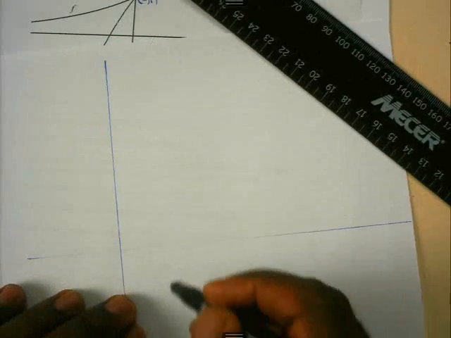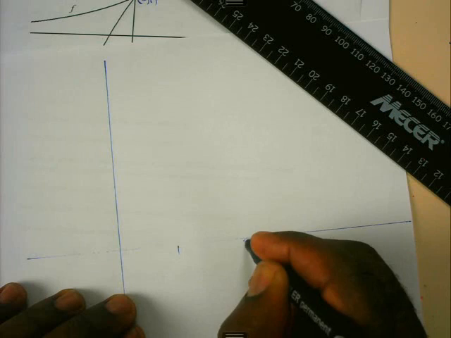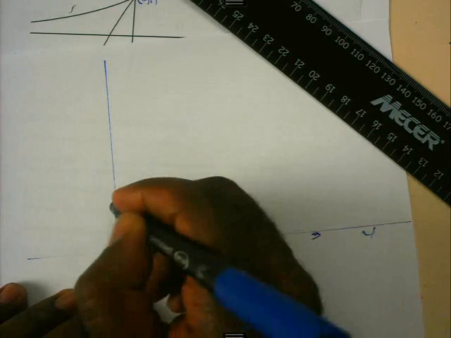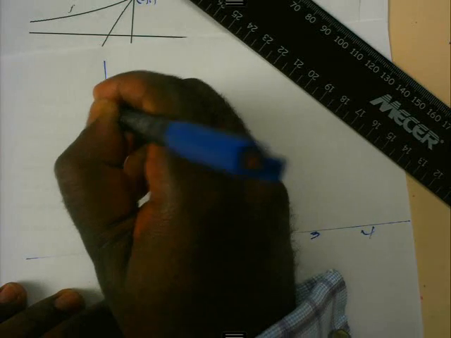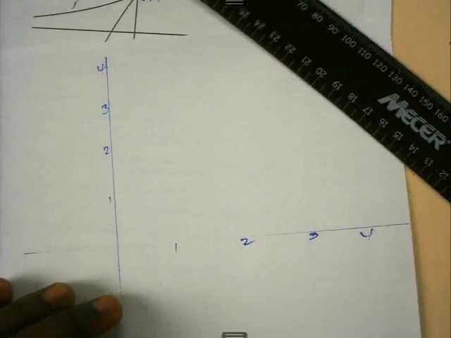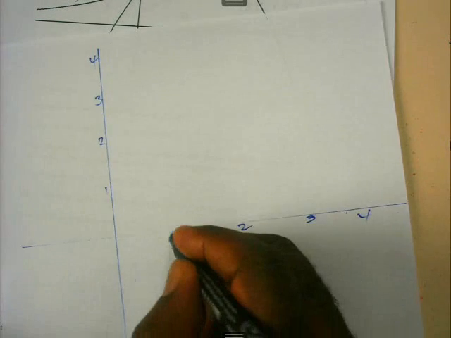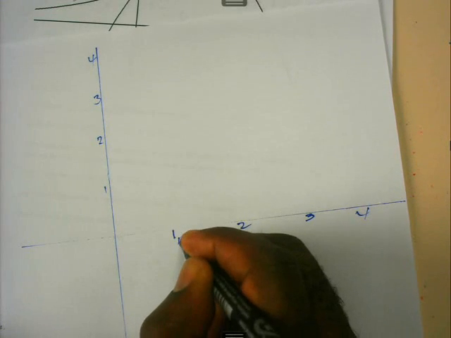I can only have, let me have 1 here. If I have 1, I can have 2 here, have 3 here, and have 4 here. Then I'll have my 1 here, my 2 here, my 3 there, and my 4 there. Fine. This is a point now that consists of coordinates 1 and 0.